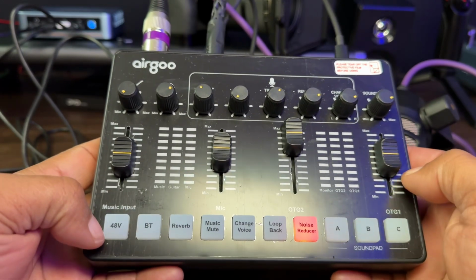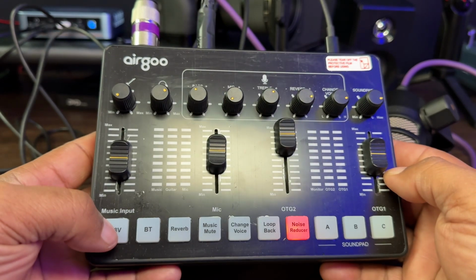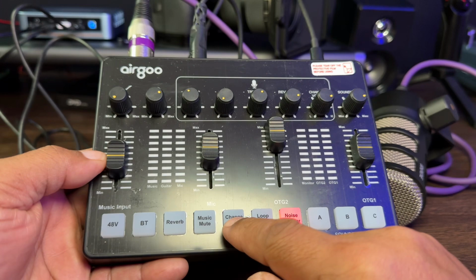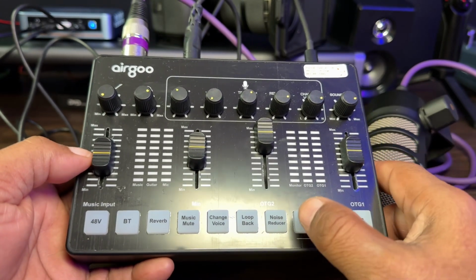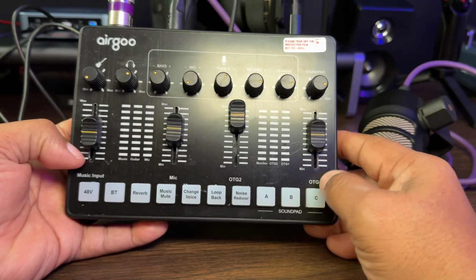You also have some buttons down here. You have your 48 volt phantom power if you need that. You have a reverb. You also have this voice changing effect, loop back, noise reduction that you can turn on or off, and then you have these 3 sound pads that you can program for different effects.